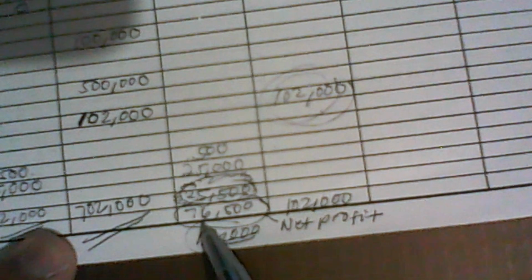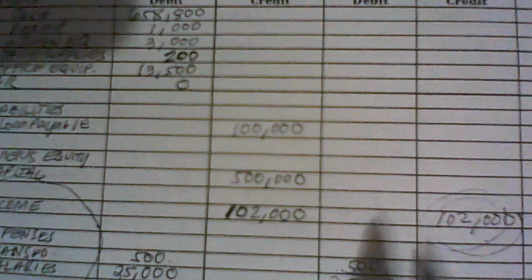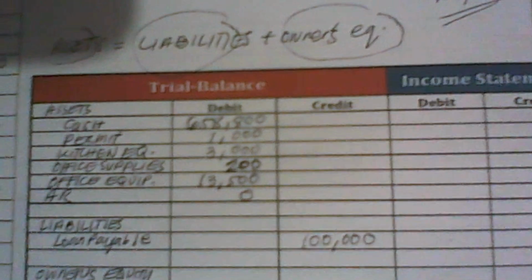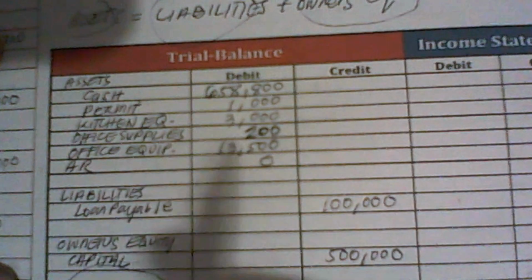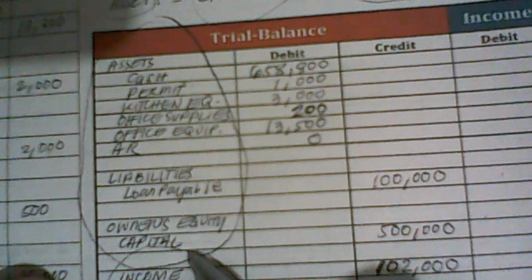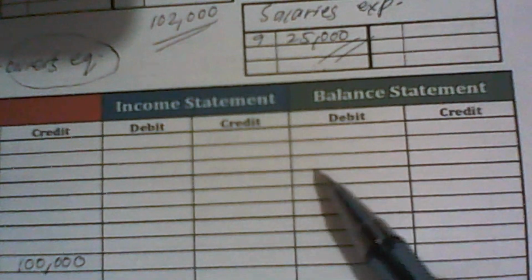102,000, but the net profit stated in the income statement is how much? 76,500. Okay, so now we should proceed to the balance sheet. In the balance sheet, the same process of transferring the accounts and amounts that we have done in the income statement. But unlike the income statement, the balance sheet covers only the assets, liabilities, and the owner's equity or the capital. Okay, in the income statement again, income and the expenses. In the balance sheet, assets, liabilities, and the owner's equity under the capital. Okay, so all of these amounts must be transferred here in the balance sheet.